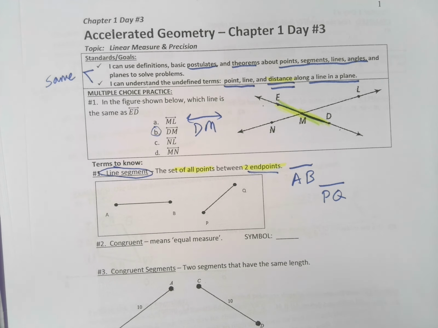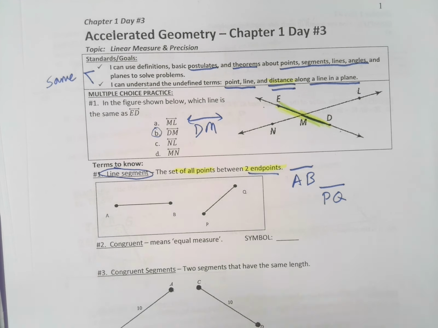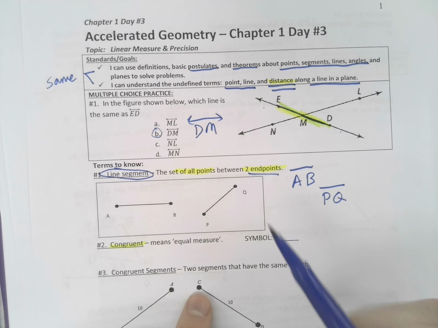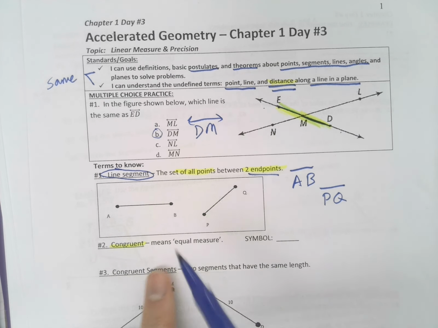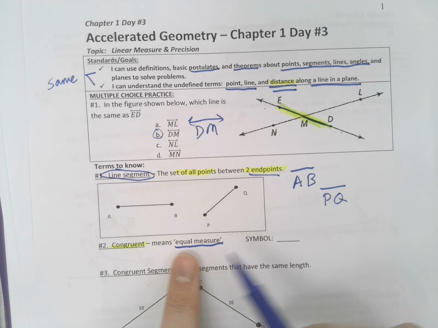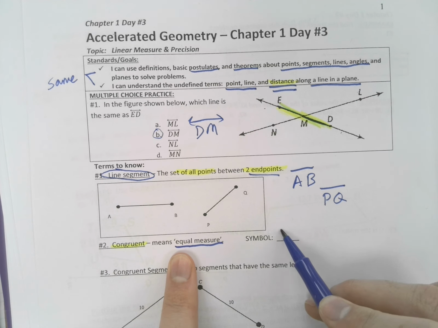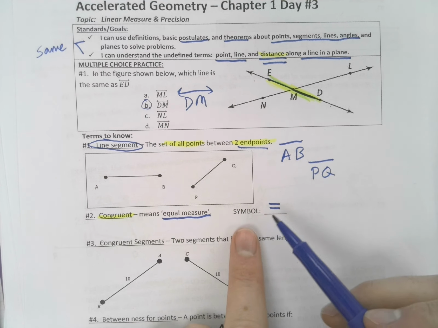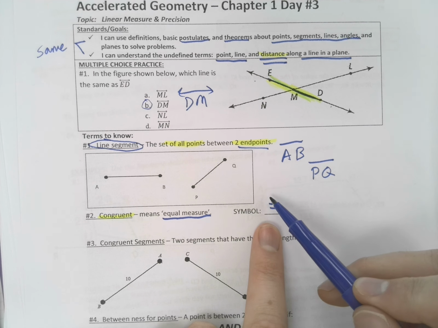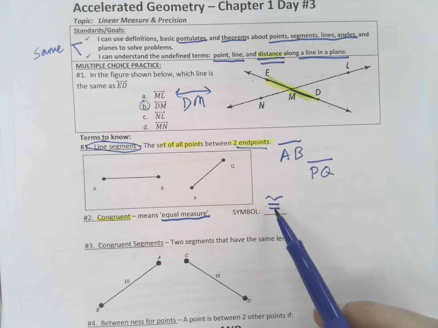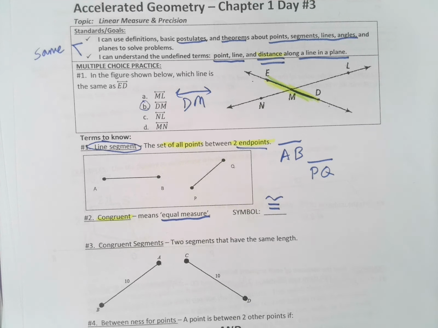Now, if we're getting into real definitions, then a big one is going to be congruence. This is a definition that's going to carry over pretty much the entire course throughout the year. And all congruency means is that 2 things have equal measure. And that word equal probably stands out to you because you're used to seeing an equal sign. And the congruent symbol is very, very similar. It is that with a squiggle. So congruent is an equal sign with a squiggle above it.